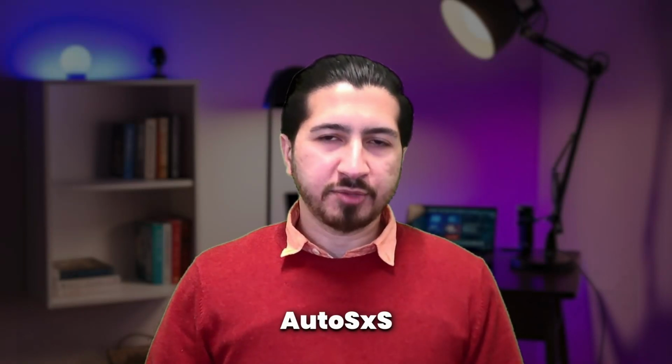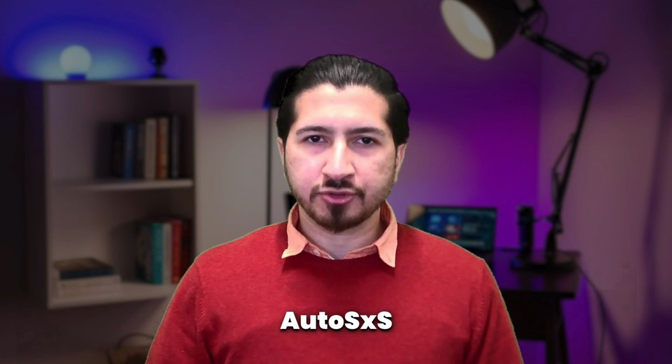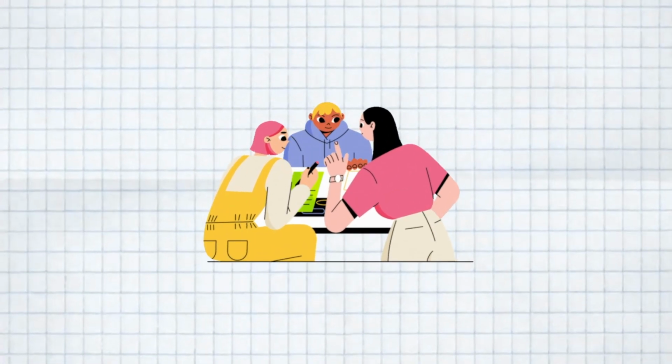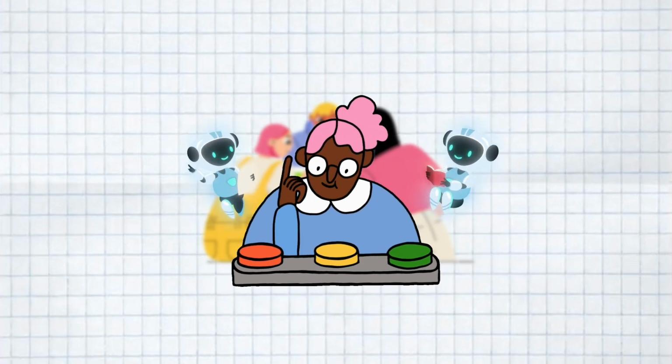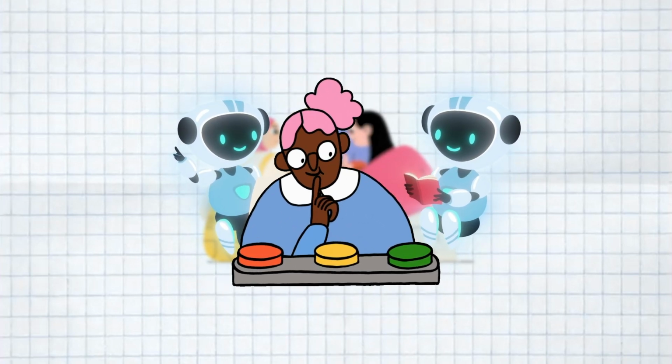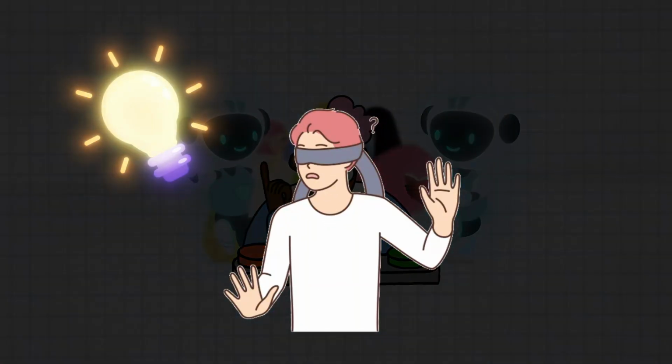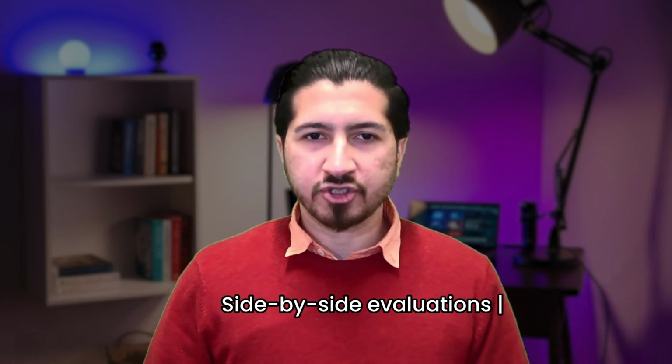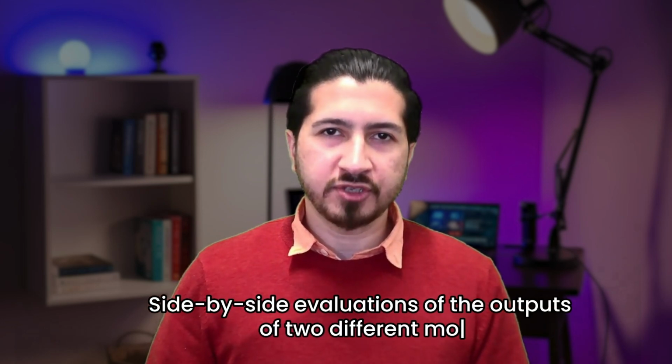In this video, we're taking a close look at AutoSxS, a comparative evaluation tool for large language models. Imagine working on an AI project where you need to choose the best model for summarization. Without clear comparisons, it feels like guessing in the dark. Good news is, with AutoSxS, you're able to perform side-by-side evaluations of the outputs of two different models.